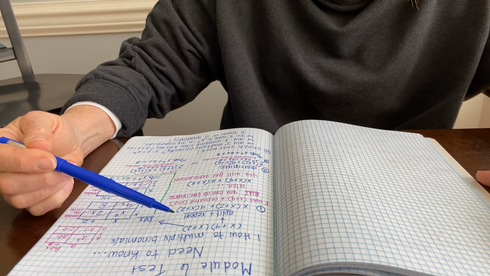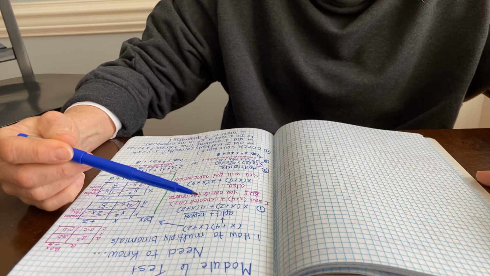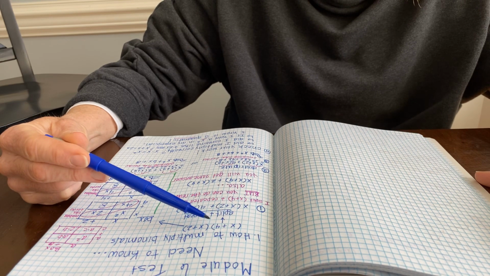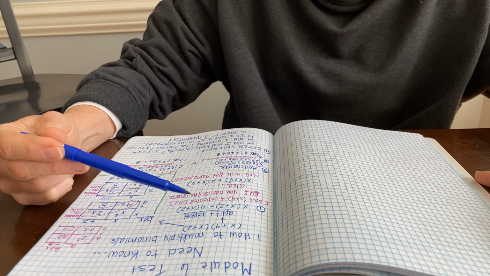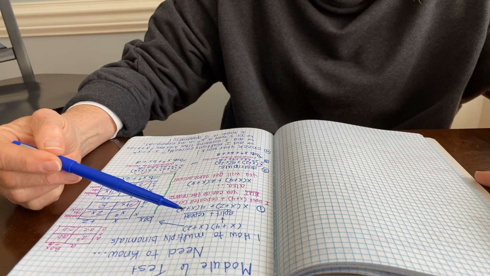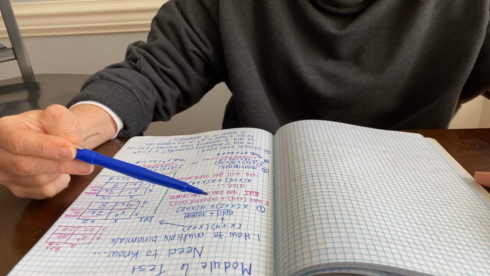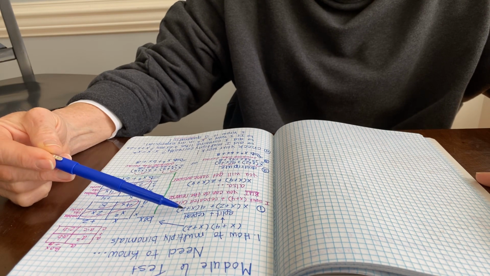In my split and repeat strategy, my first effort, I used x plus 4 as my split and x plus 2 as my repeat. So I had x times x plus 2 plus 4 times x plus 2.